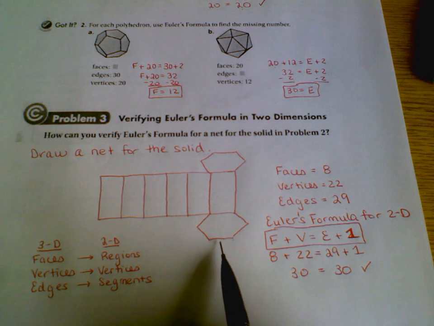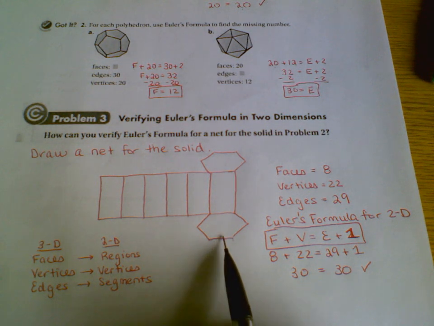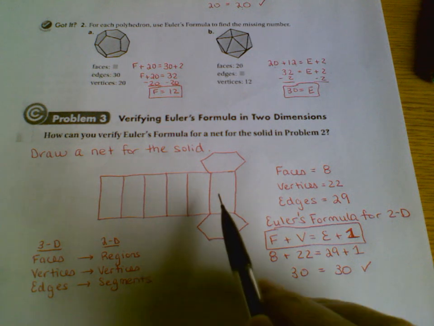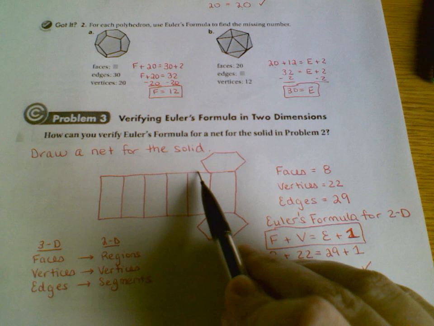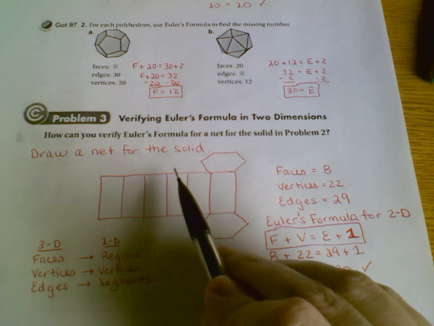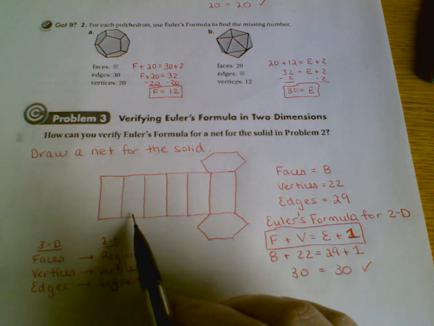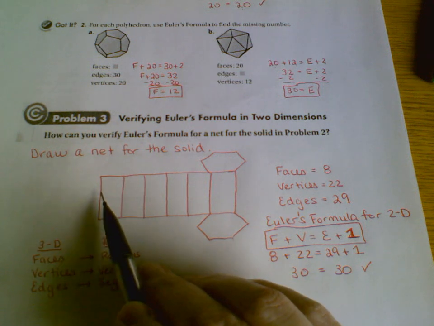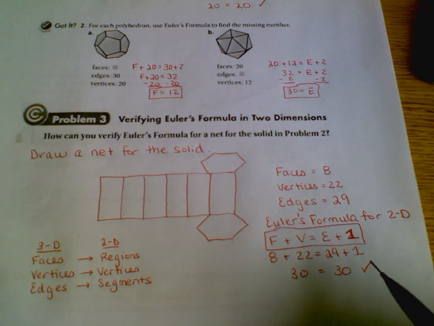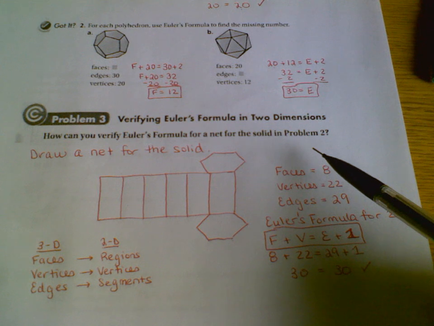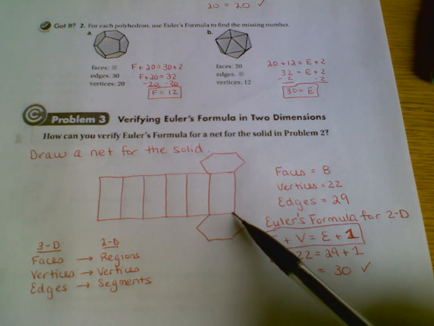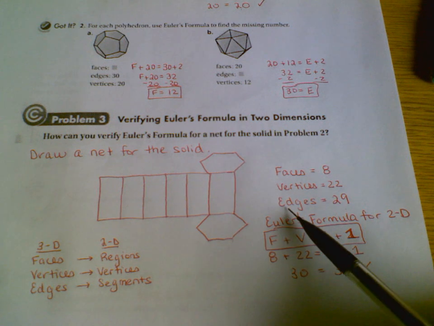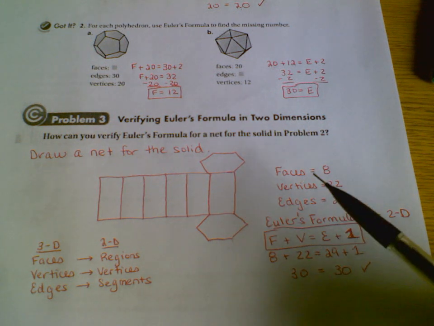So here, if I count every single line I see, I would have 29. So there is a little bit of difference when it changes to 2-dimensional, and you want to make sure that vertices is every point that you have an intersection of 2 lines, and the edges is every line segment that you see.